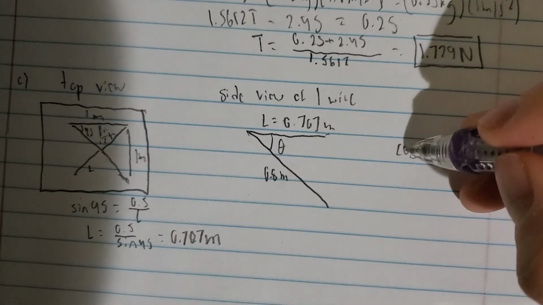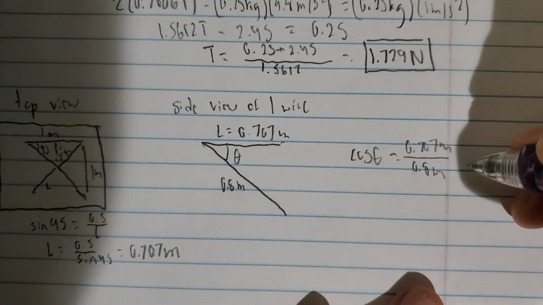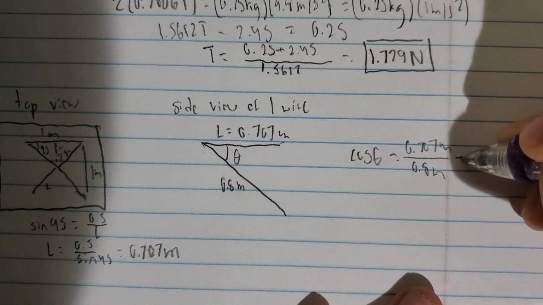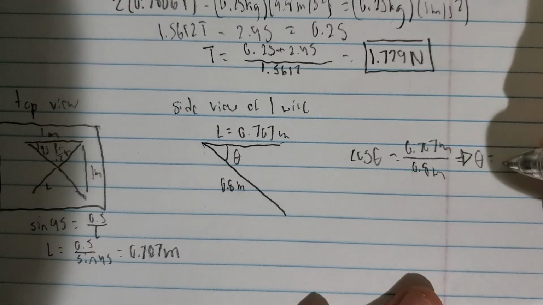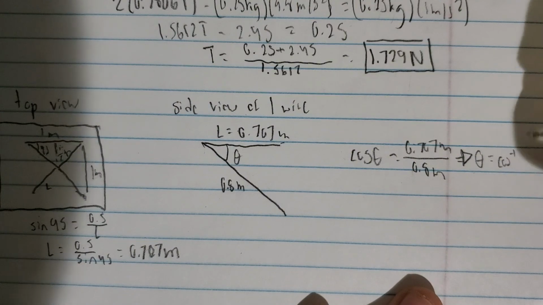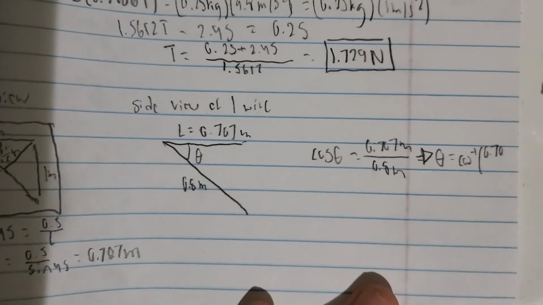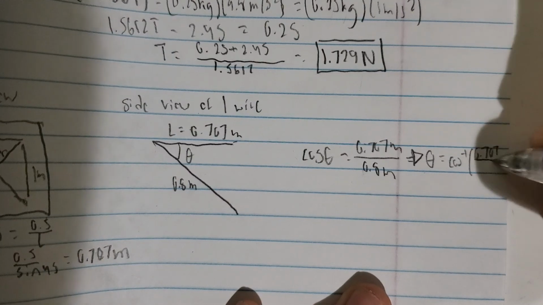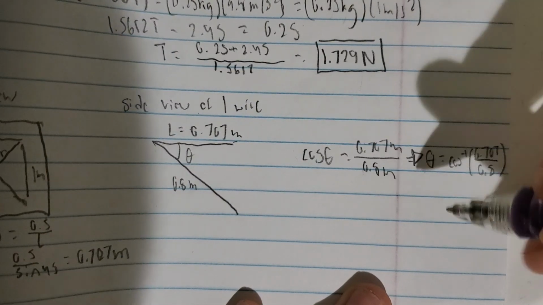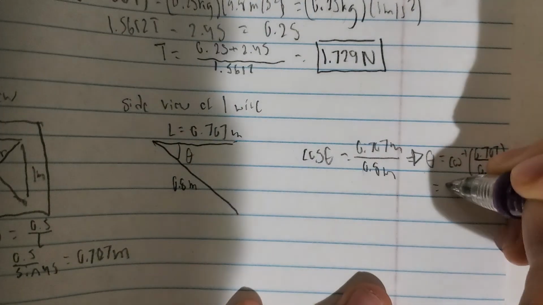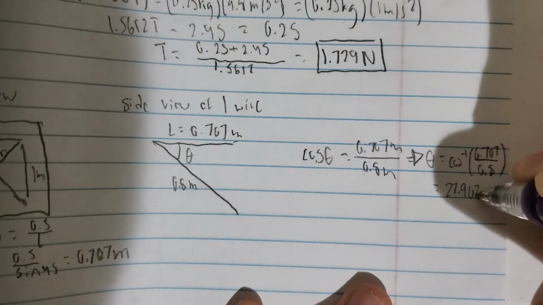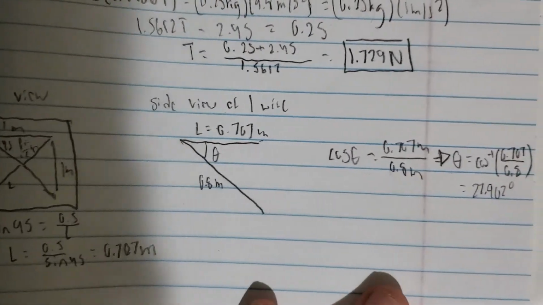We want to find theta, so we take the arc cosine. The angle is equal to arc cosine of this whole thing. Plugging this into a calculator, we get 27.902 as our angle right here.